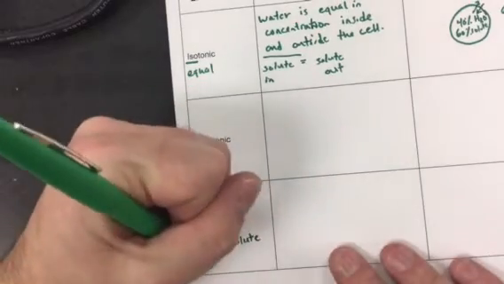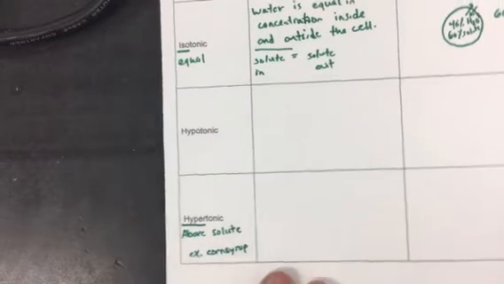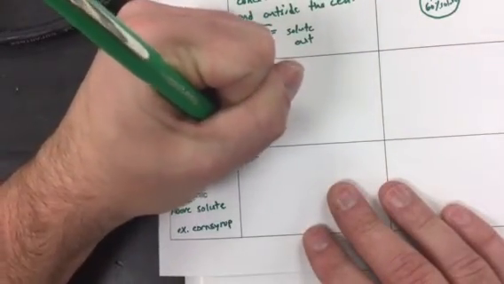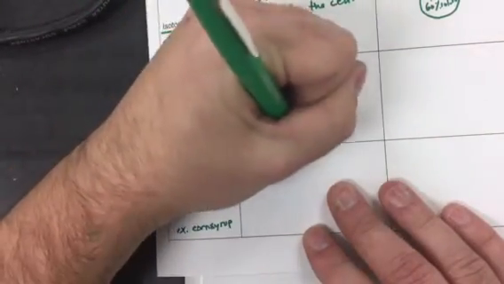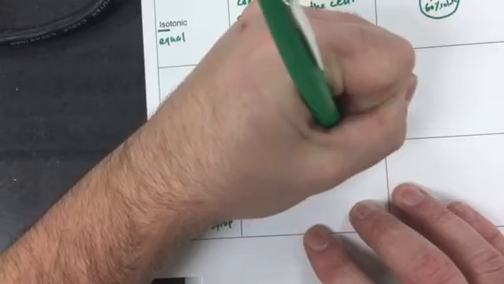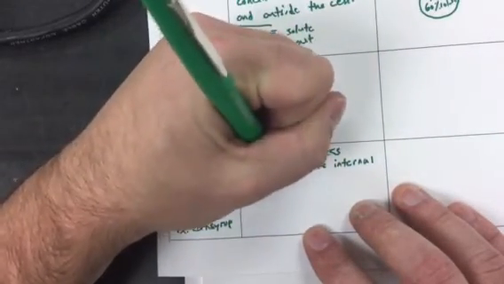So this means, do we have a lot of water? This is like the corn syrup. So in the corn syrup, do we have a lot of water or a little bit of water? A little bit of water. So in this case, the external environment has less water than the internal environment.